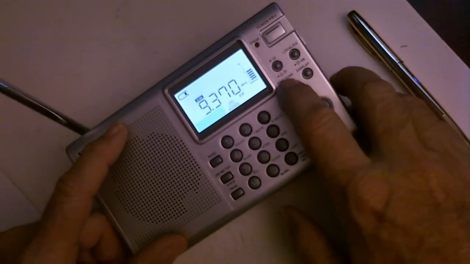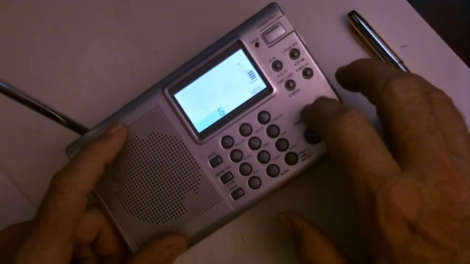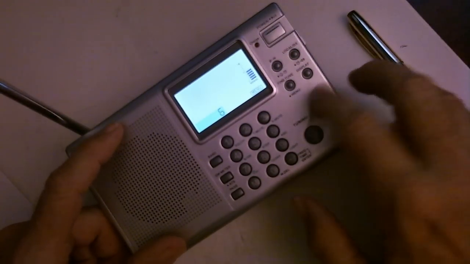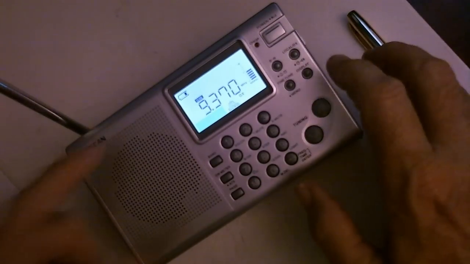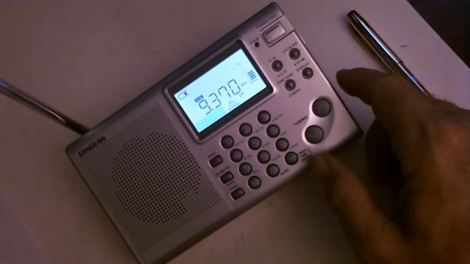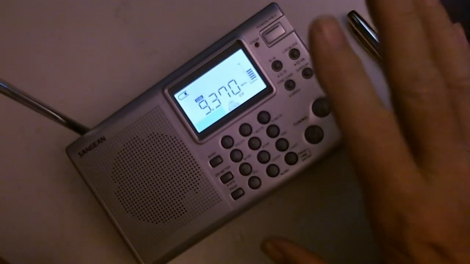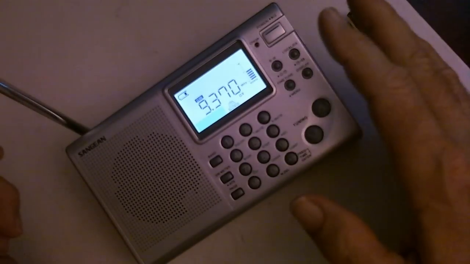I probably will just leave it on auto, and let the radio do its thing. So that's AGC. So I've gone over most of the unique options on this radio that I'm going to go over. Yeah, I've pretty well gone over that. So now I'm going to just tune the bands.